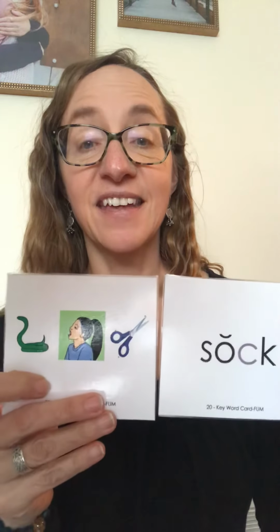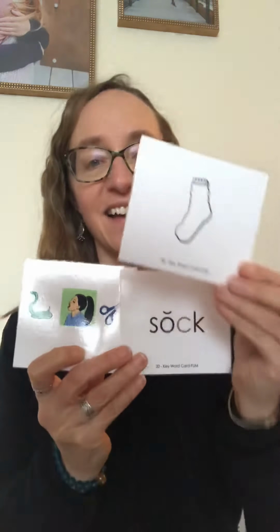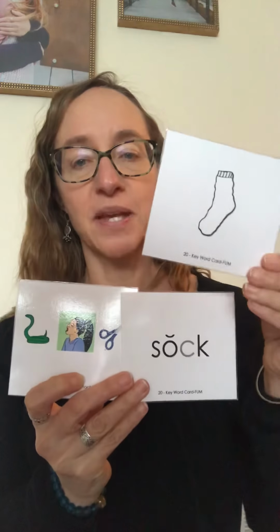S, A, K. Let's put those sounds together. Sock, sock. The word sock. This is the picture of a sock, the word sock, and the sounds in sock.